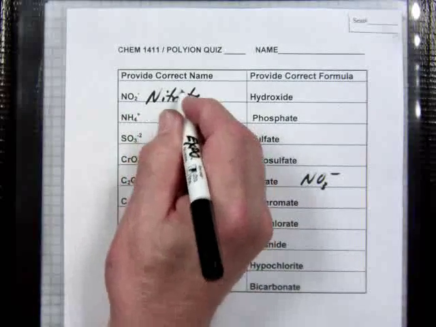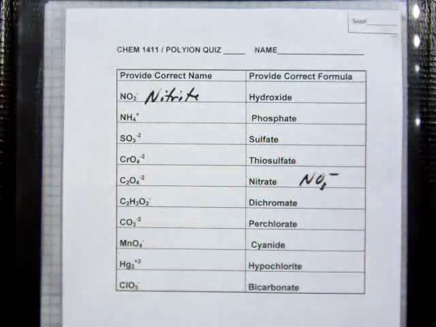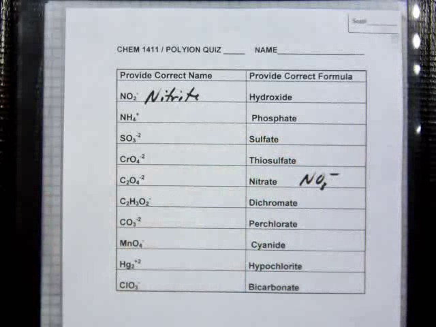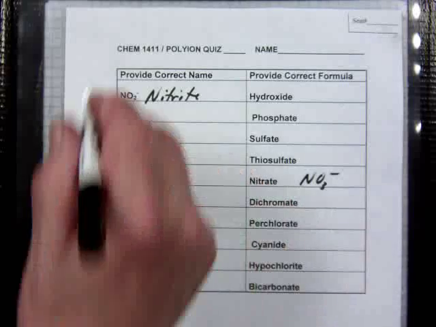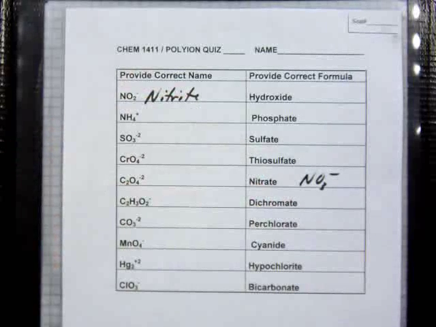Now there are rules for identifying the ite ending versus the ate endings in structures, and it's based upon the oxidation states of nitrogens and oxygens and so forth. But that's really at this point in your game not needed. So if you'll learn these as given and memorize them, then it'll save us a lot of time later on.